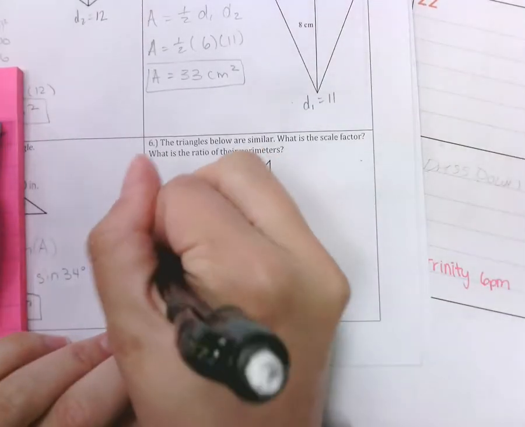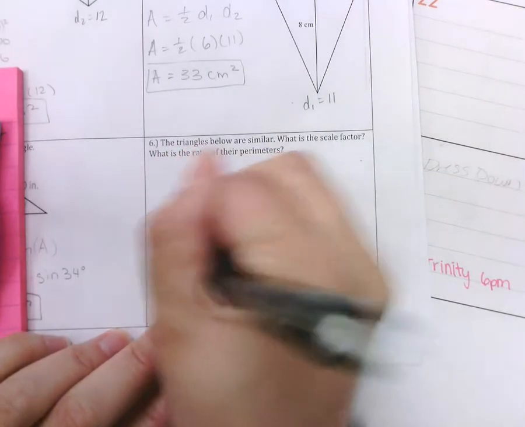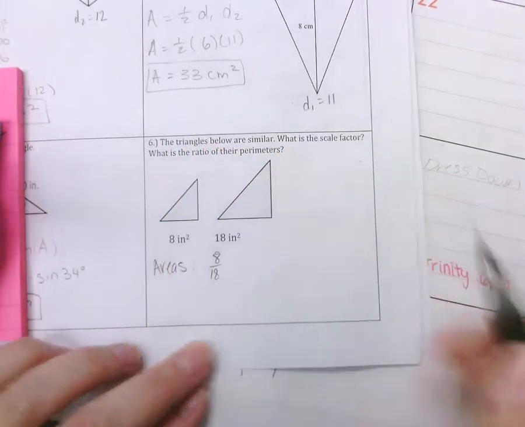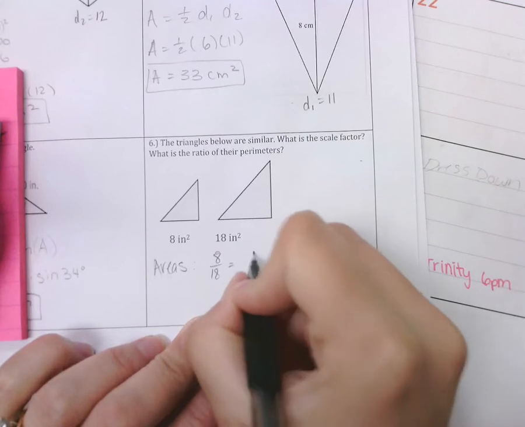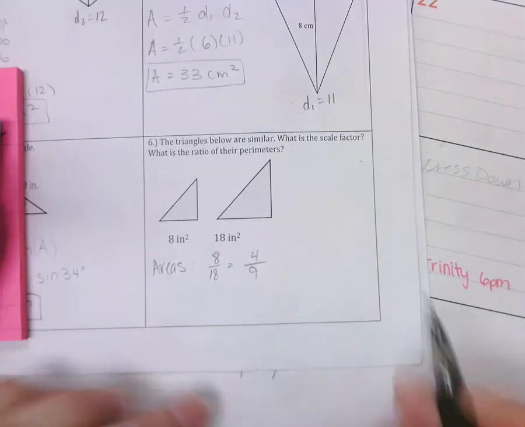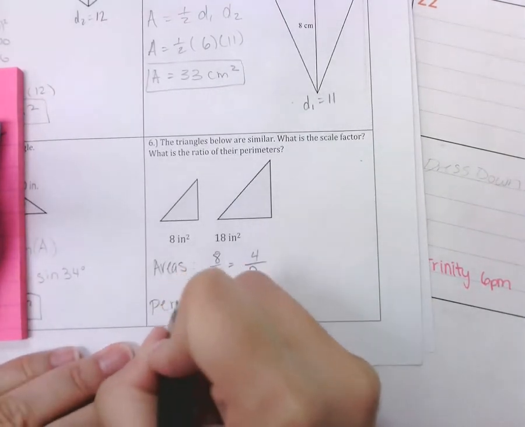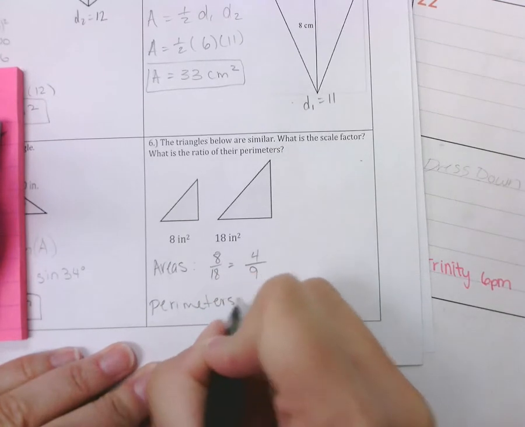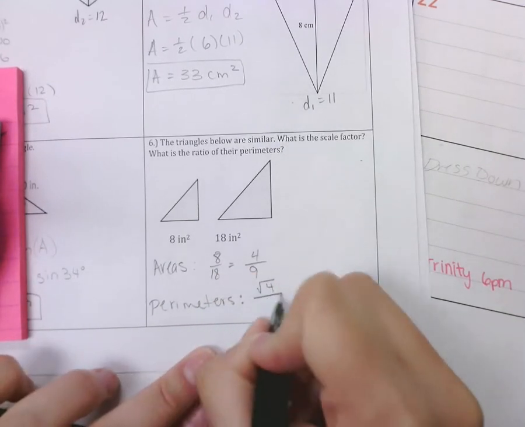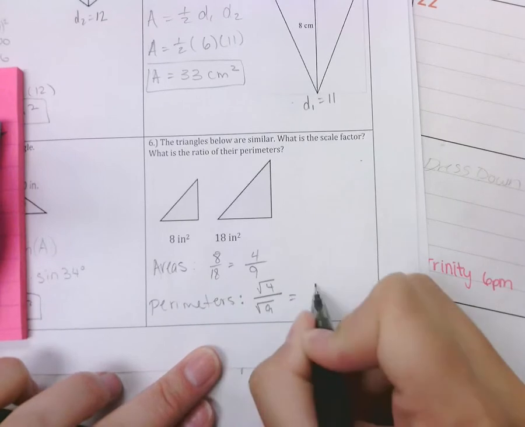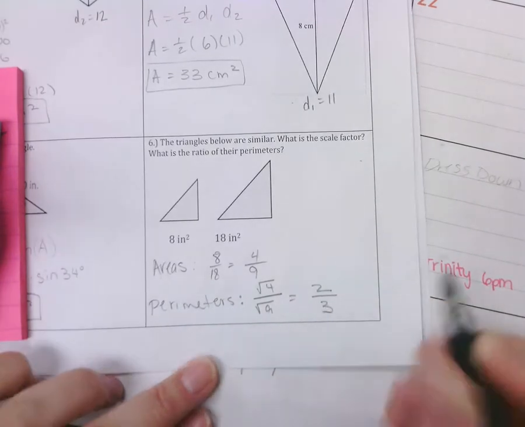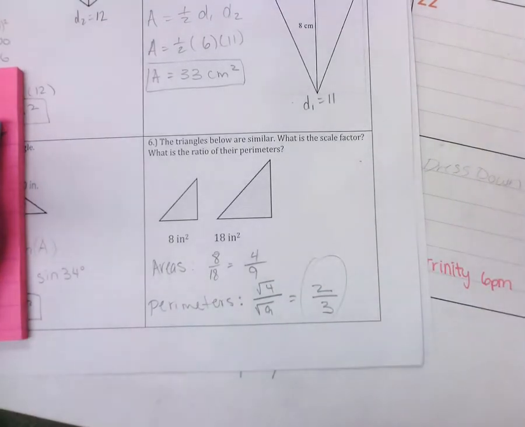So the ratio of the areas is 8/18. You can divide both of those by 2 and get 4/9. To get the ratio of the perimeters, you just square root the 4 and you square root the 9. And that gives you 2/3. That is the ratio of their perimeters. It's also the scale factor.